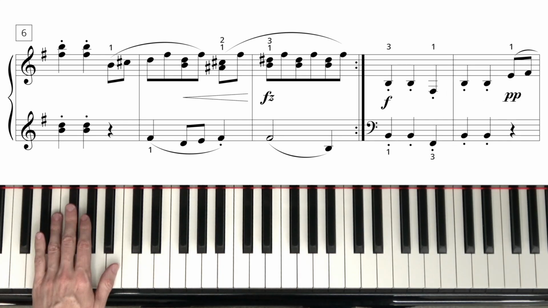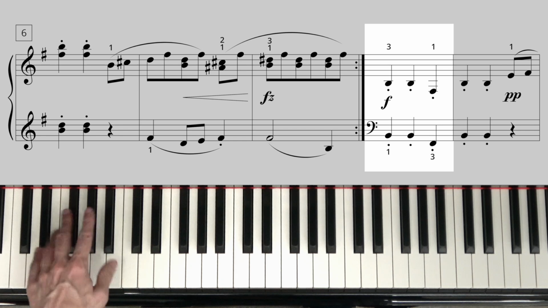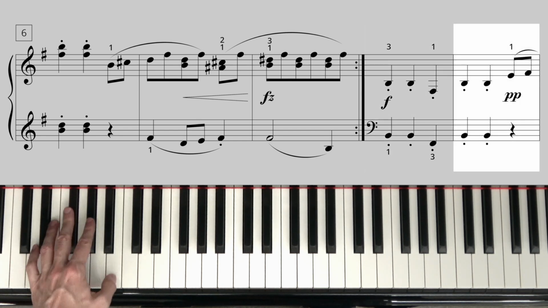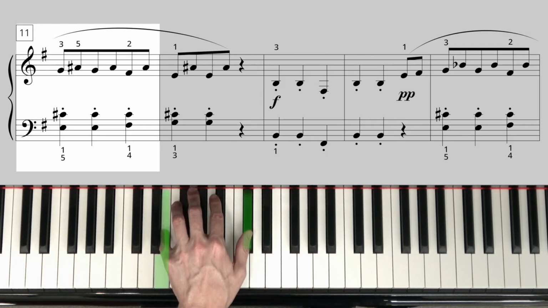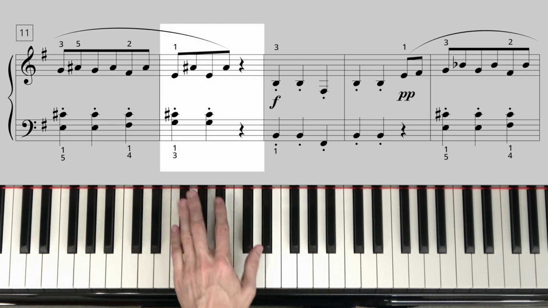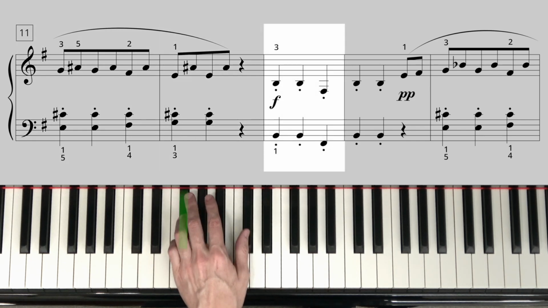All right, here's the left hand part starting at measure 9. Finger 1 is on B. 1, 2, 3, 1, 2, rest. Did you remember that F sharp there on this chord?